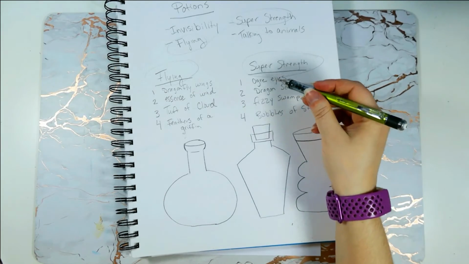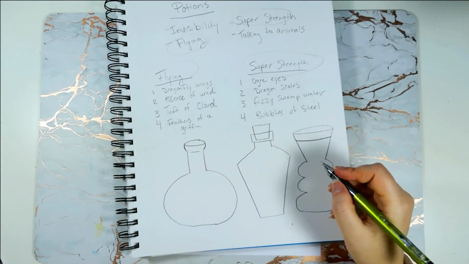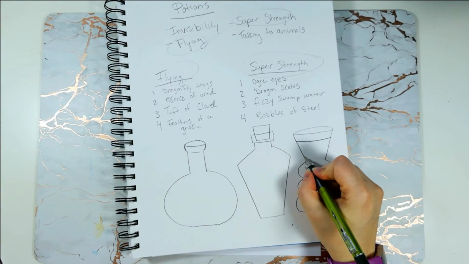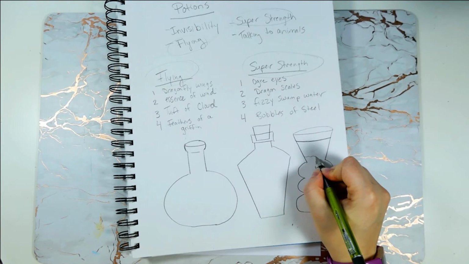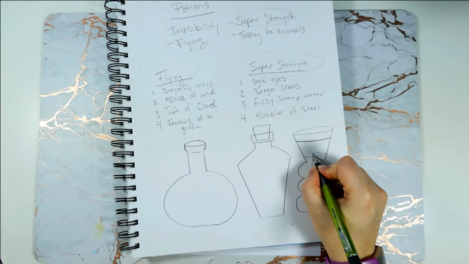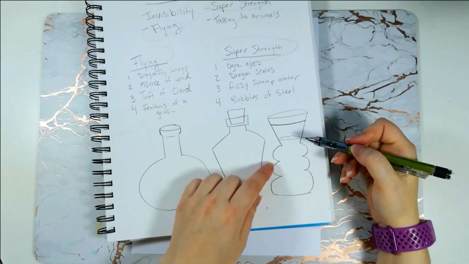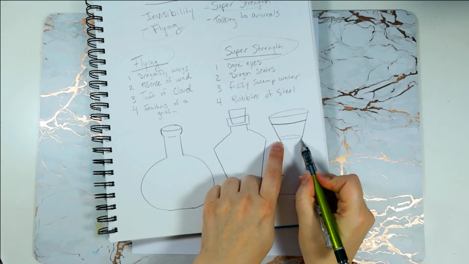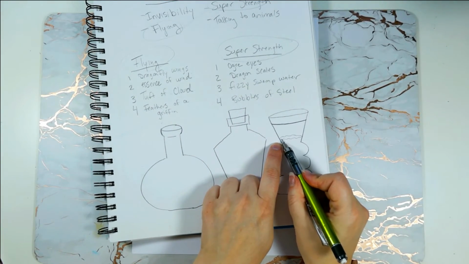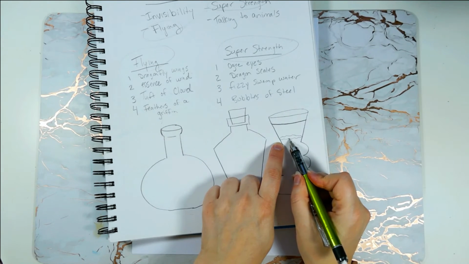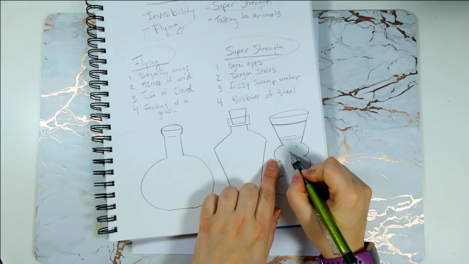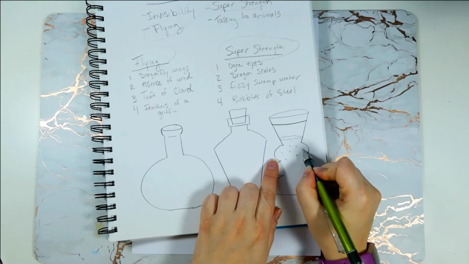And I could practice drawing maybe some of these things. Maybe what fizzy swamp water might look like. Okay, so whenever I'm drawing a liquid, I always want to draw another little oval here wherever the liquid stops. And since my swamp water is fizzy, I made the oval wiggly. And if it's fizzy, there's probably going to be little bubbles in it.